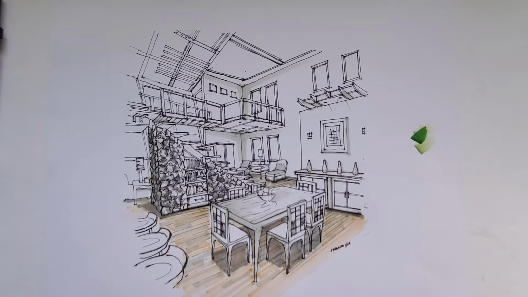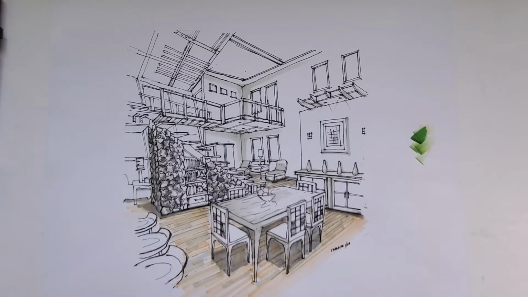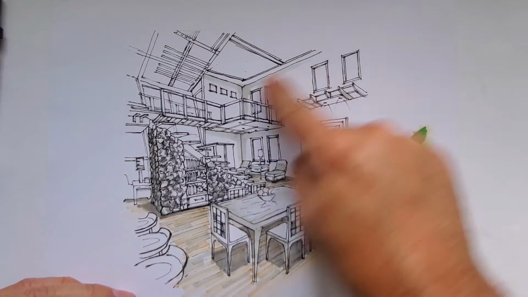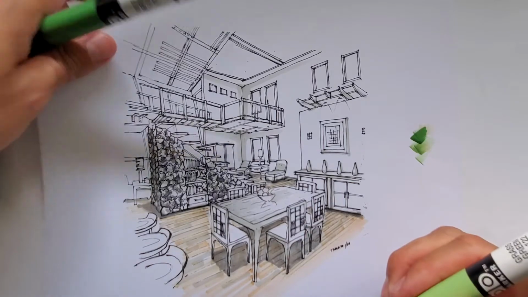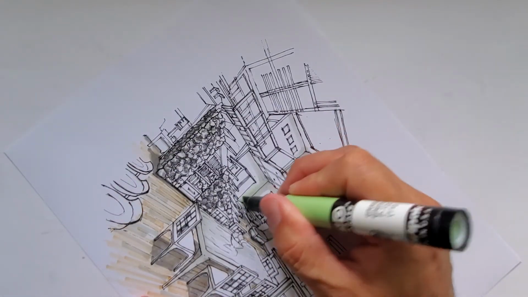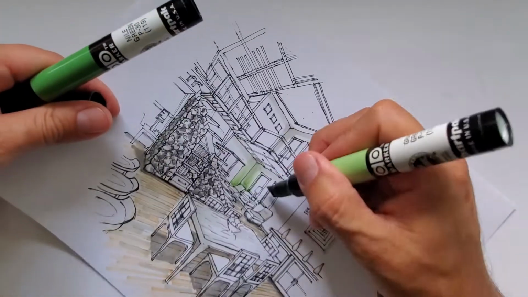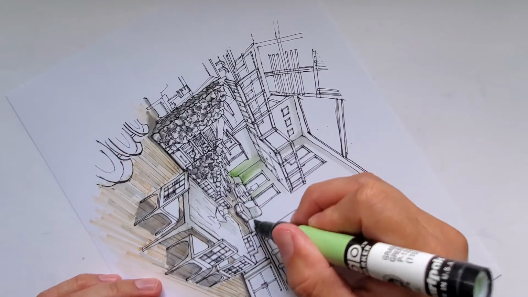My green is running out. No, I don't want... yeah, let's do that. Let's see what happens. Let's make this wall kind of that green, right? I'm pulling it up, same from here.